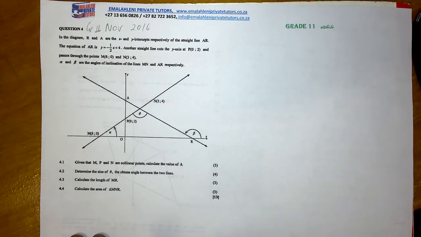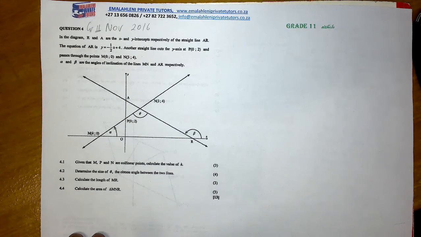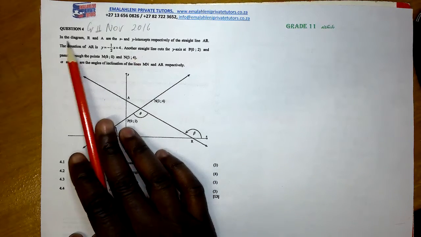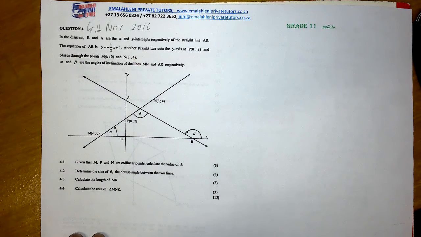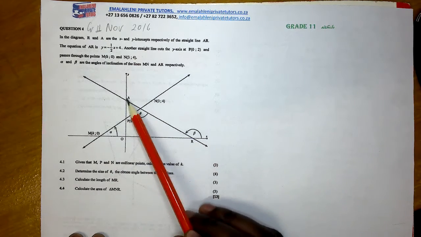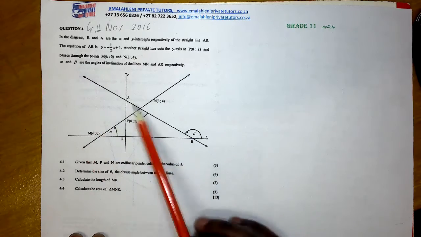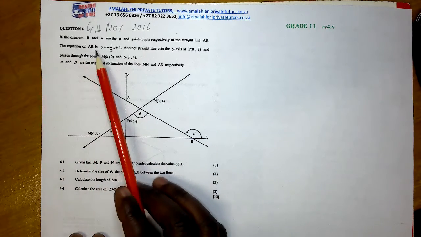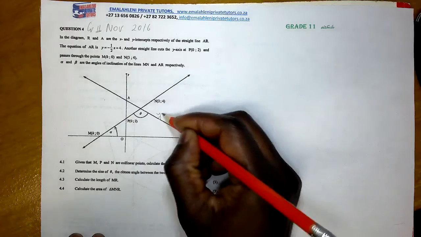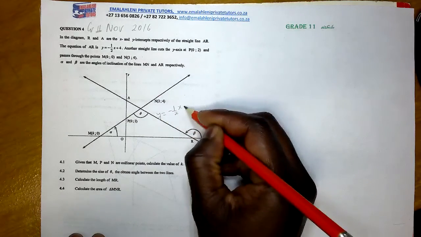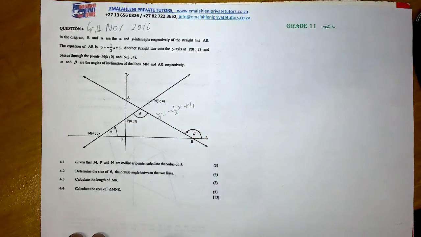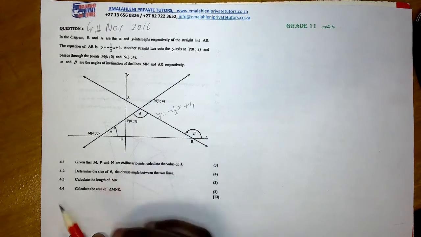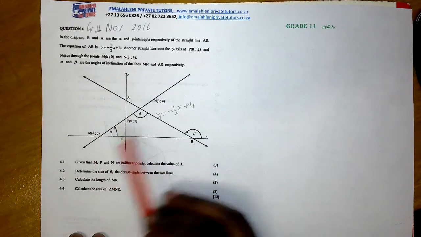Good day, grade 11s. Today we are looking at analytical geometry, question 4, November 2016. The question reads: in the diagram, R and A are the x- and y-intercepts, respectively, of the straight line AR. The equation of AR is y equals negative half x plus 4. Another straight line cuts the y-axis at P and passes through M and N.